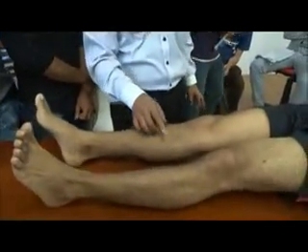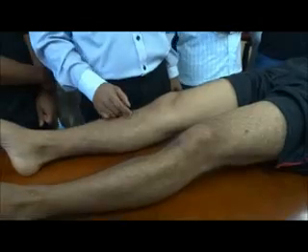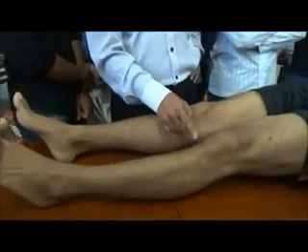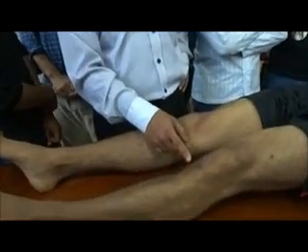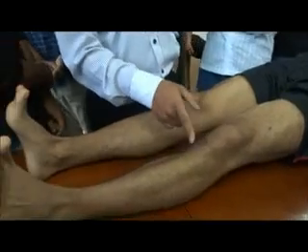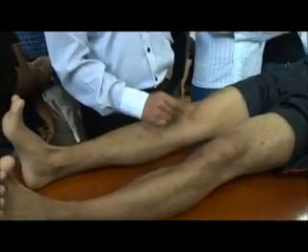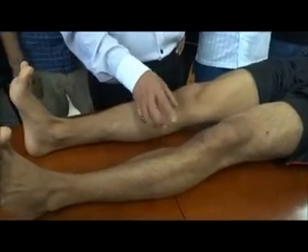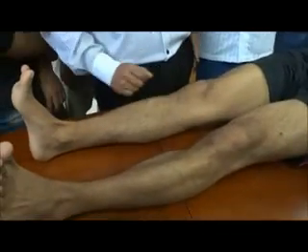You need to inspect for any kind of injury or abrasion present onto the knee. So you need to check this. And local examination you need to do. Is there any swelling? Is there any pain? Is there any secretion? Or is there any other finding? You need to check.